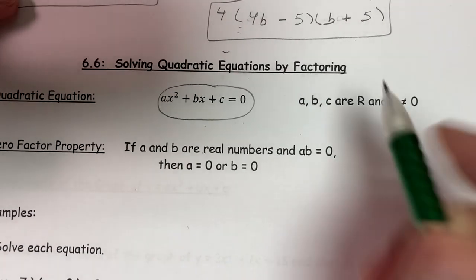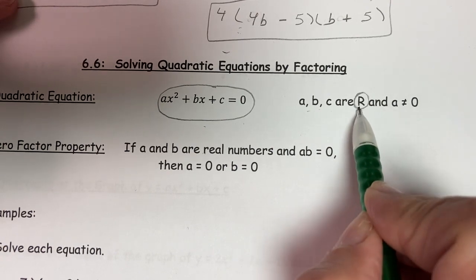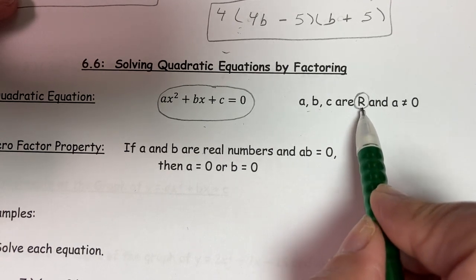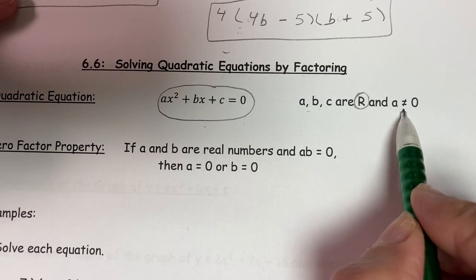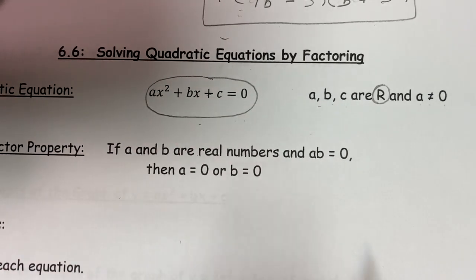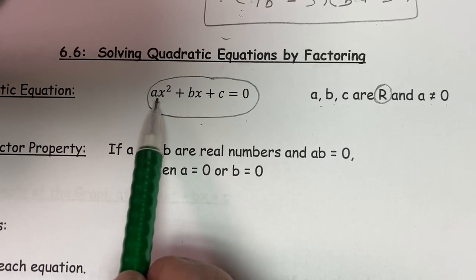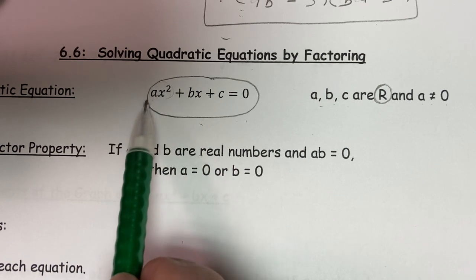Now, in that form, your a, b, and c are real numbers. That's what your R stands for, real numbers. And your a cannot be 0. And if you think about it, why can't a be 0? Well, if a was 0, wouldn't this term disappear? So there would no longer be an x squared. So it would no longer be considered quadratic.